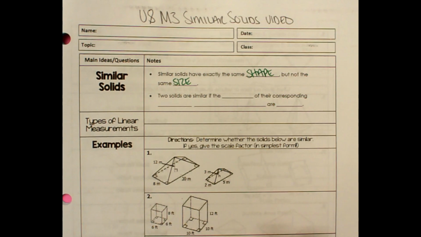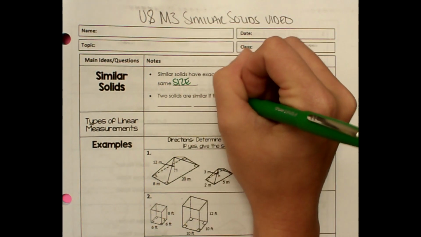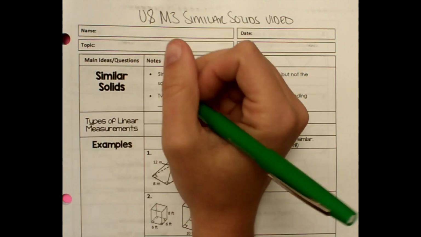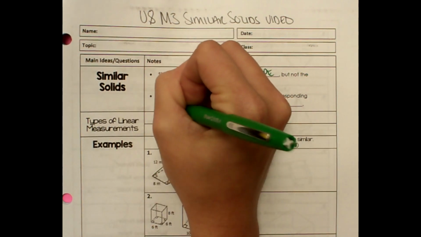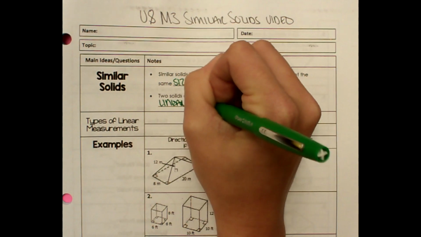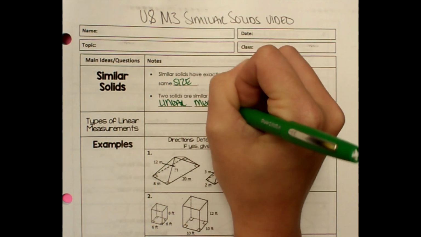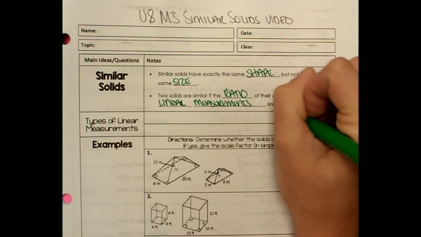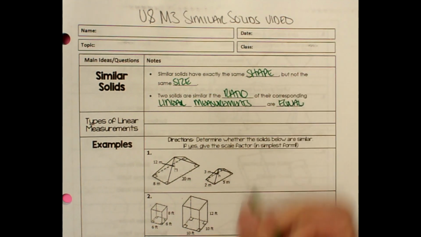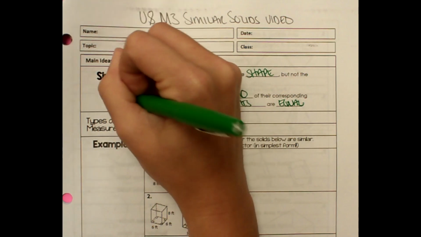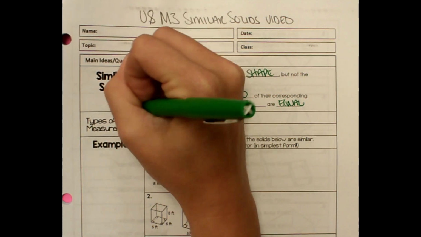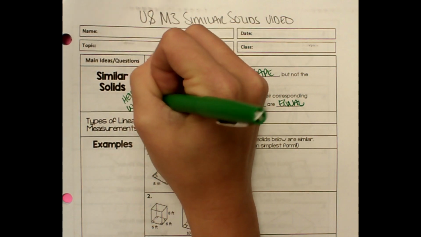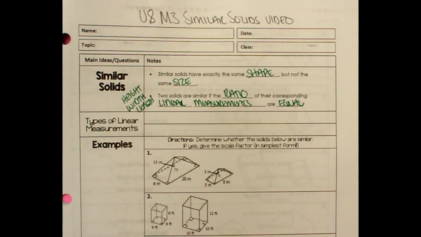Two solids are similar if the ratio of their corresponding linear measurements are equal. Linear measurements meaning height, width, and length. Those are our linear measurements that we're talking about.